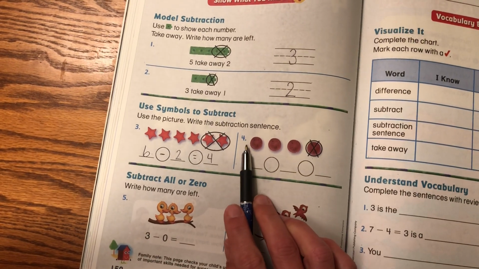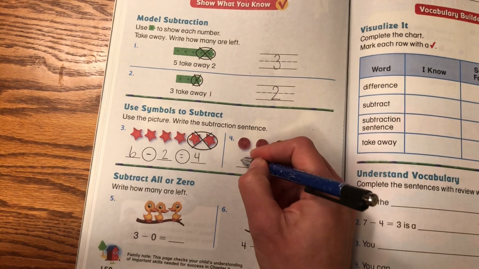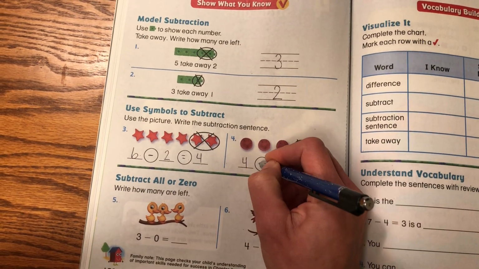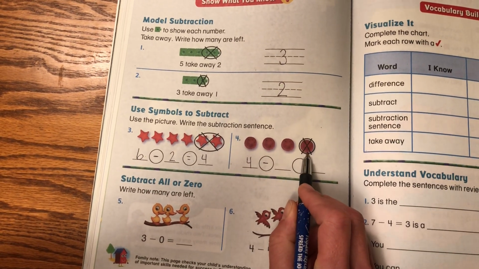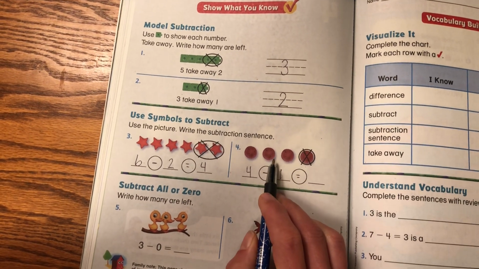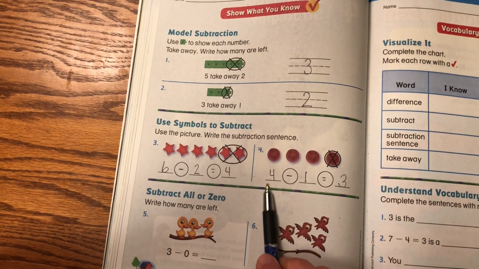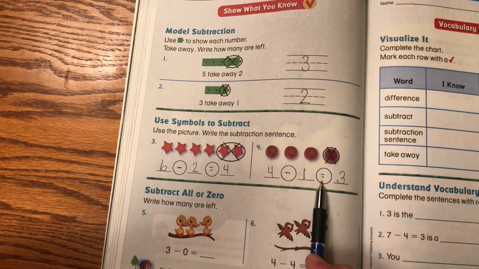Good. Let's move on to number 4. What's my big number? Excellent. Minus how many? 1 equals how many are left? Good. Read it with me. 4 minus 1 equals 3.